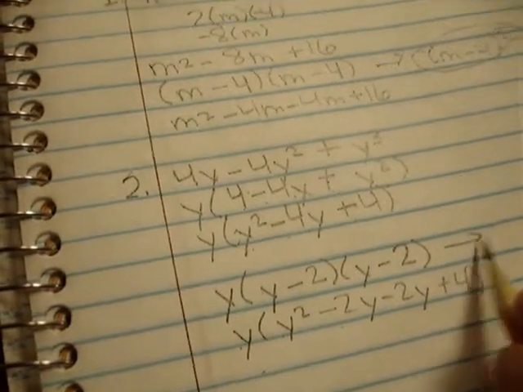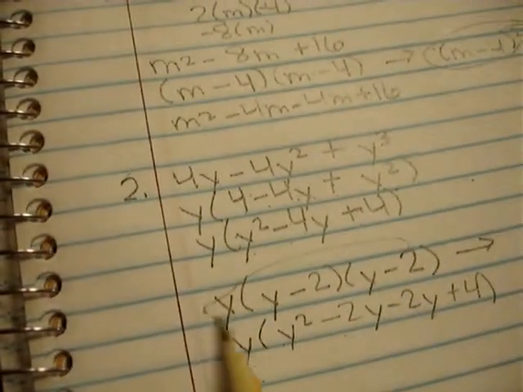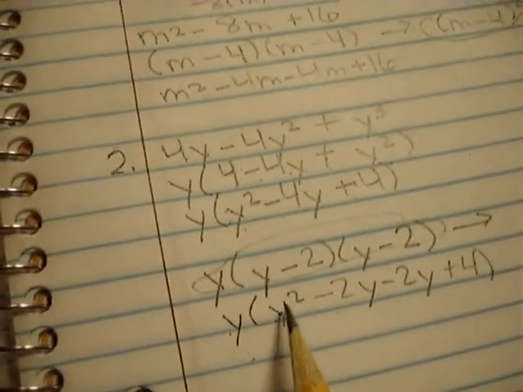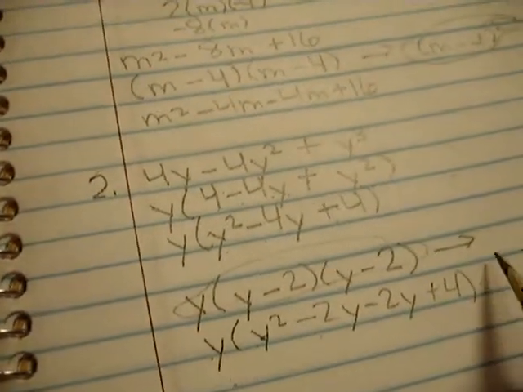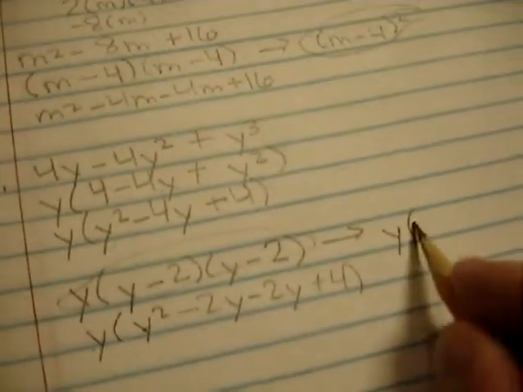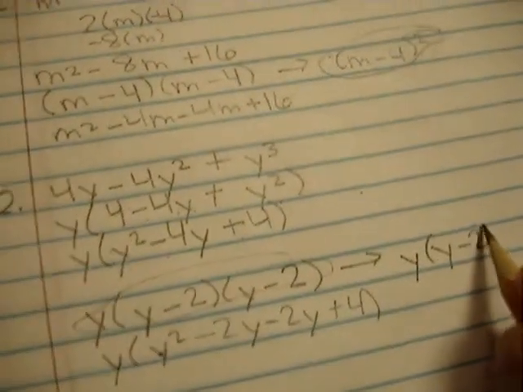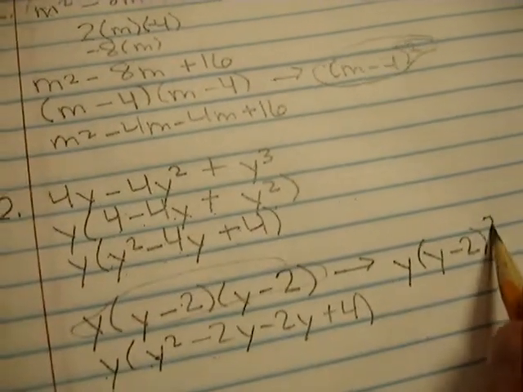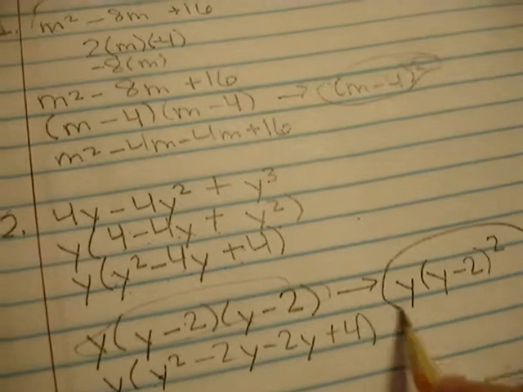So the best way to write that, I'm just going to come off of this one because this is the factored version. This down here is just checking my work. But the factored version is what they want. It'd be y times y minus 2. Since it's a perfect square and it does the same thing to itself, it's simpler just to say squared. That is your answer.